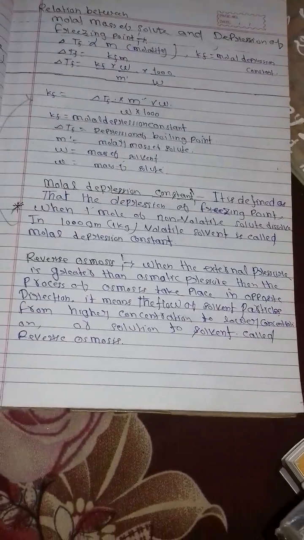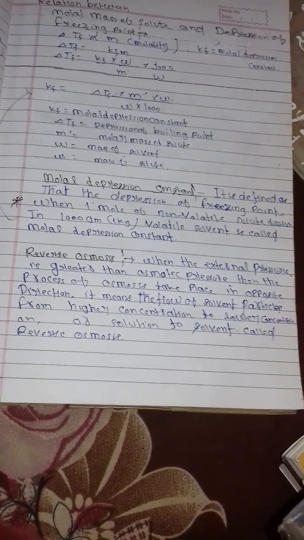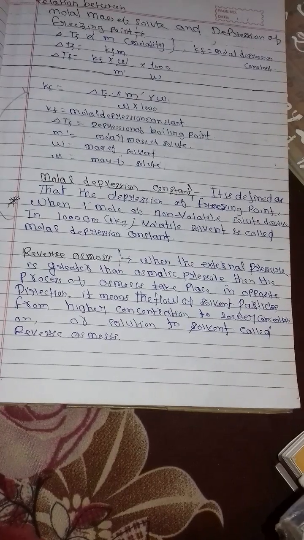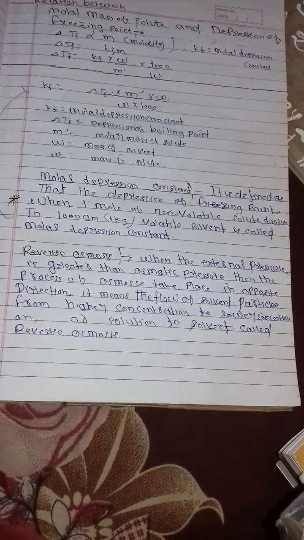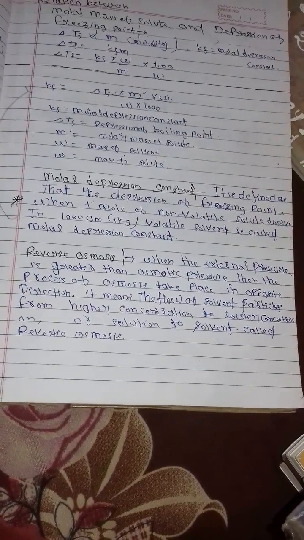Reverse osmosis: basically we can say when the external pressure is greater than the osmotic pressure, then osmosis takes place in the opposite direction. That means the flow of the solvent from higher concentration to lower concentration. Such a type of process is called reverse osmosis.